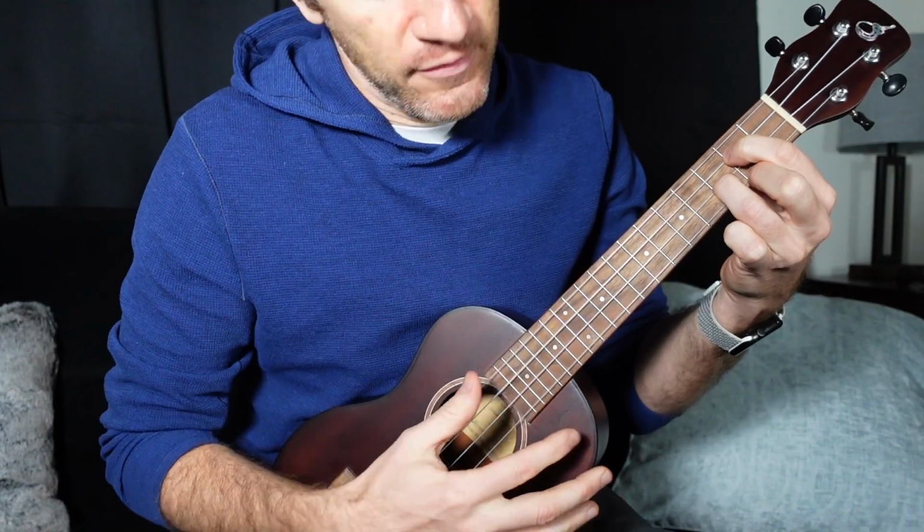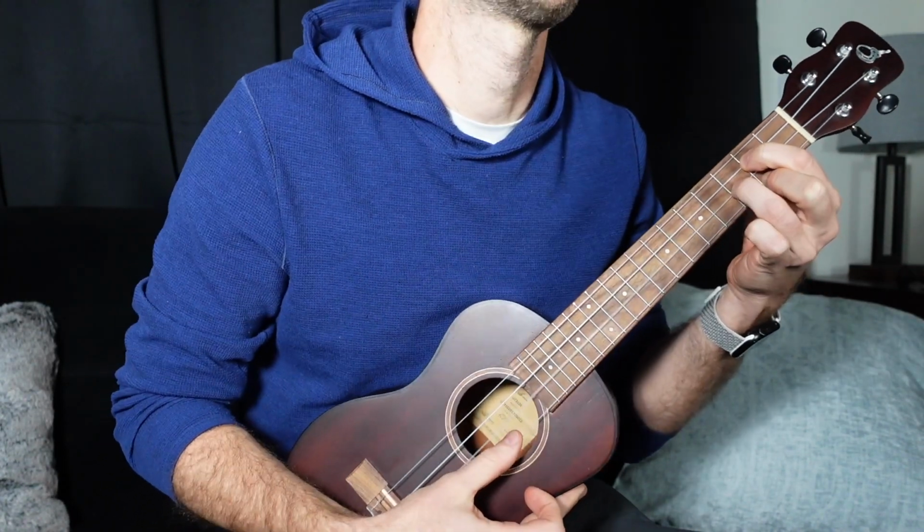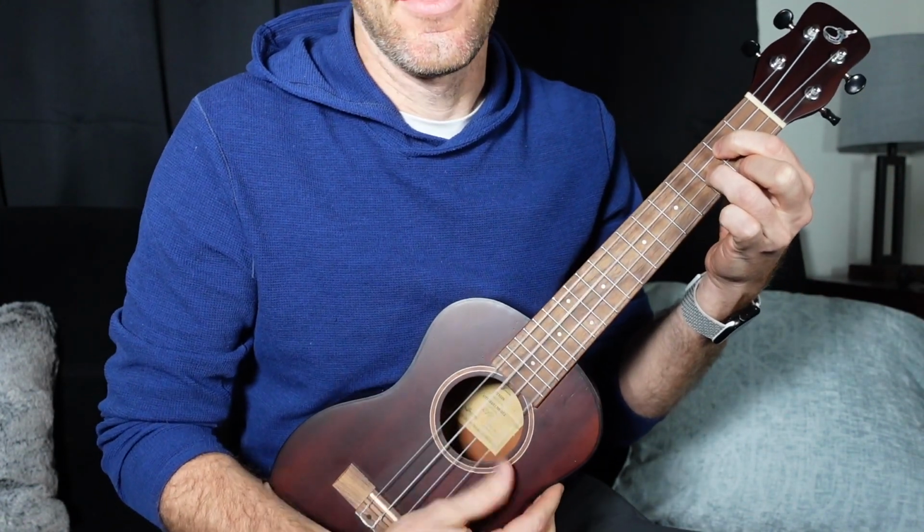So let's just do an example of this, and let's do this with a G major chord. Alright, so I've got open on the 1st string, 2 on the 2nd string, 3 on the 3rd string, and 2 on the 4th string. So the notes in this chord are G, B, and D.